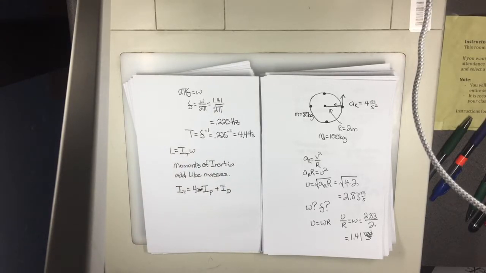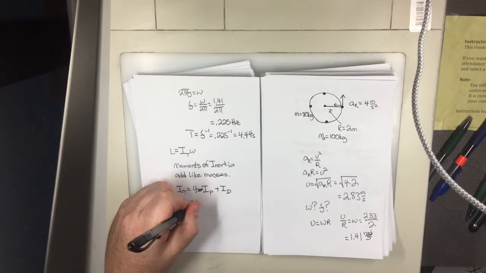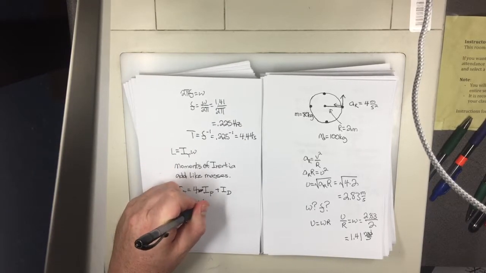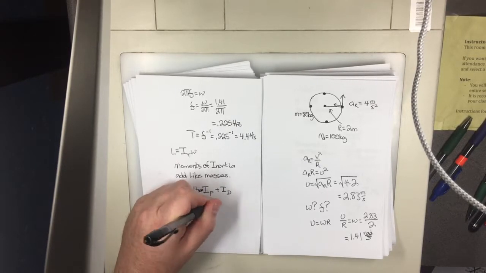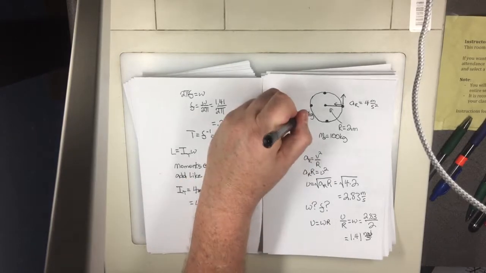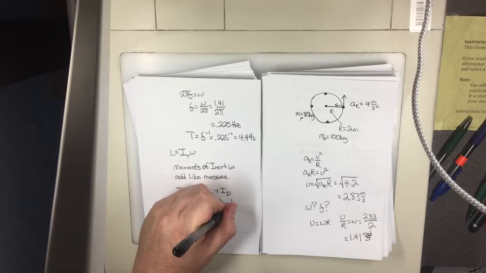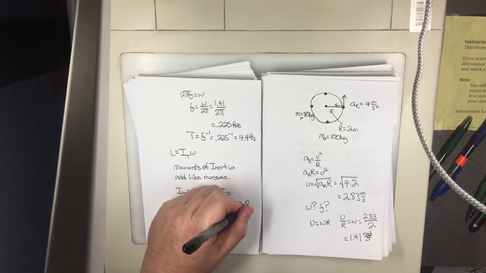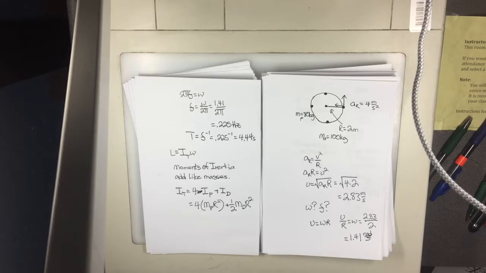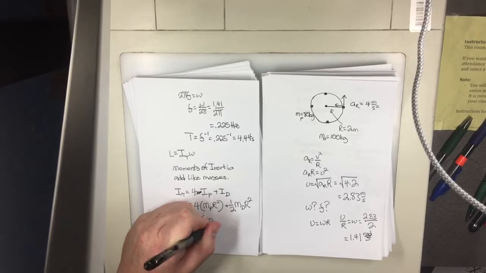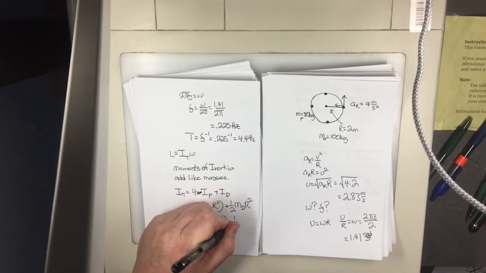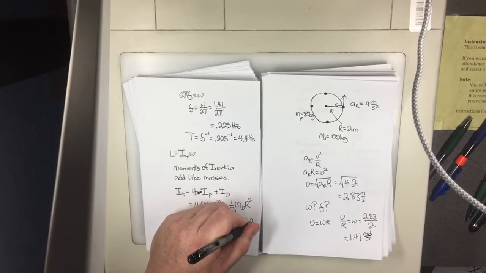These are identical kids. So this is 4 times the mass of the point, r squared, because they're on the edge of the disk, plus 1/2 mass of the disk, r squared. Moment of inertia of a point particle is mr squared. Moment of inertia of a disk is 1/2 mr squared. So this gives you 4 times 80 times 2 squared plus 1/2 times 100 times 2 squared.